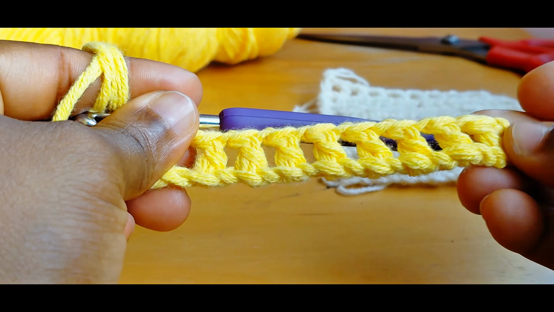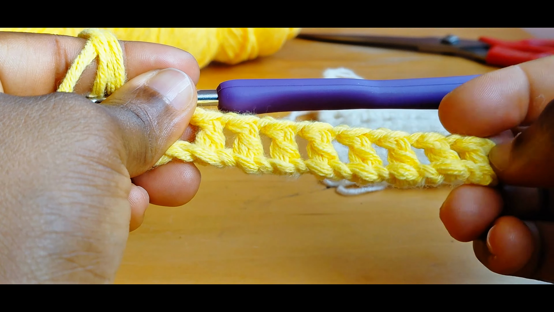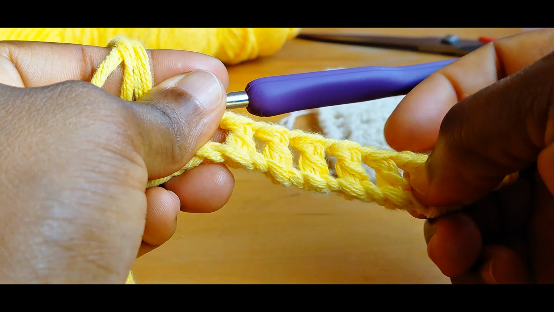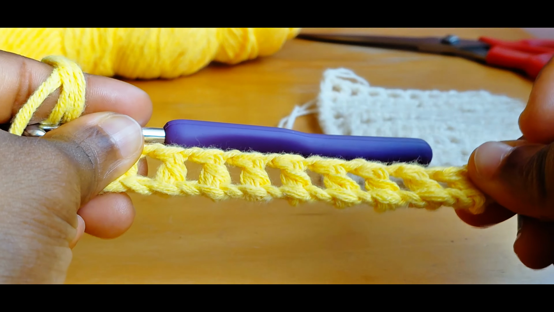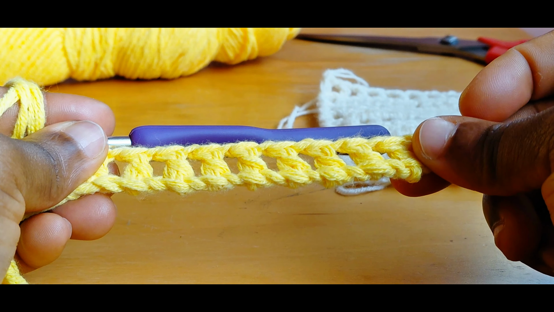As you can see, this is 10. 1, 2, 3, 4, 5, 6, 7, 8, 9, 10. So we have 10 double crochets and 10 chain spaces.